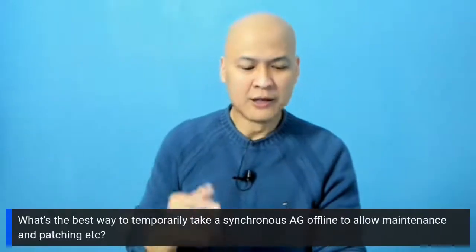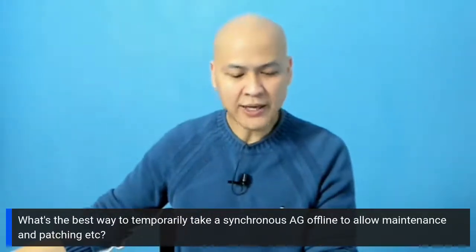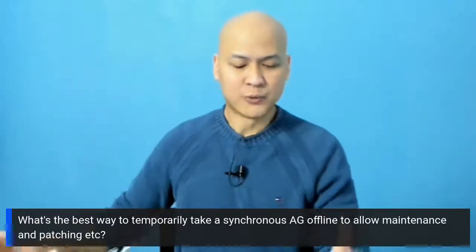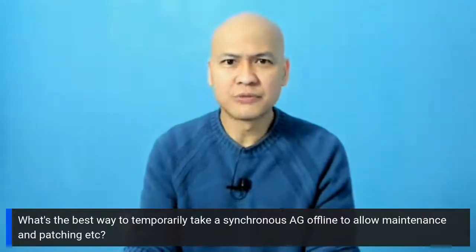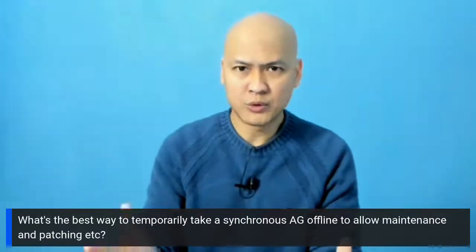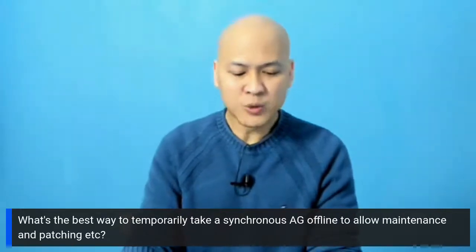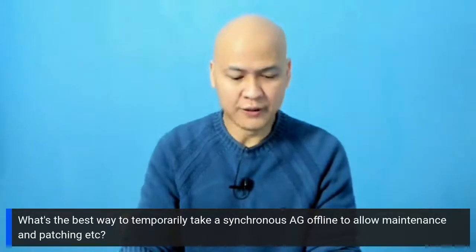This is the second one. What's the best way to temporarily take an asynchronous AG offline to allow maintenance and patching, etc.? Again, I'm assuming this is, I'll just use a very simple architecture, a 2-node failover cluster with a 2 replica AG. What is the best way to temporarily take an asynchronous AG offline?